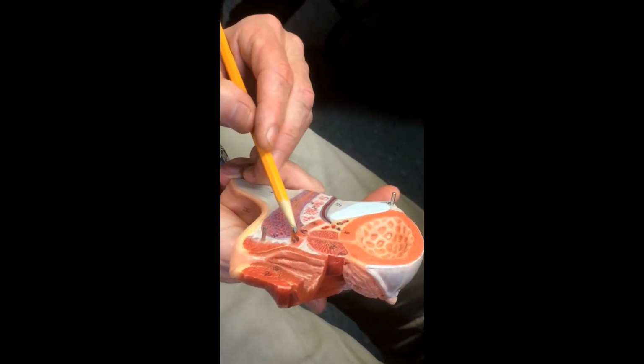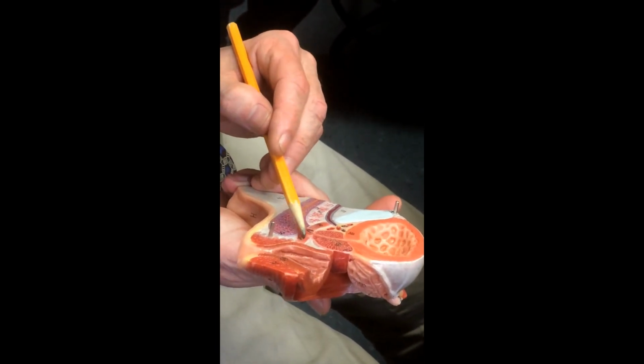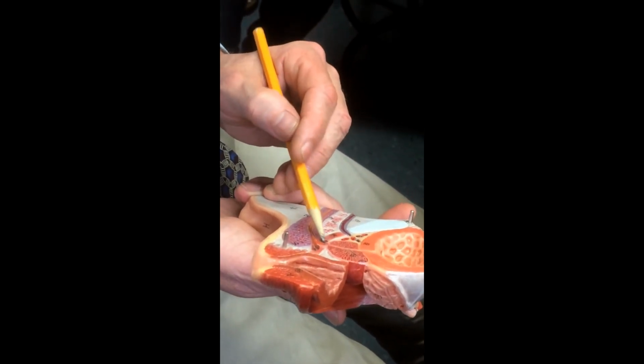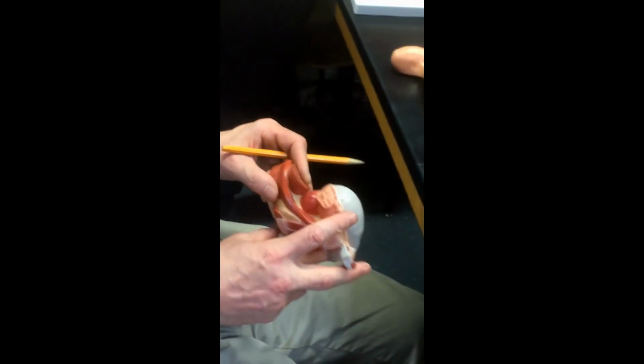Here they show you, what glands would these be? Cowper's glands, emptying into the membranous urethra. That's probably about everything.